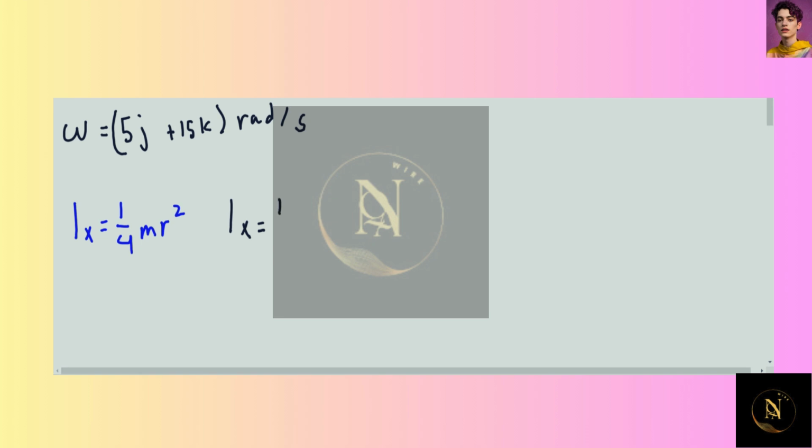And we know what the mass is, and we know what the radius is as given by the problem. So we plug in the mass, and then we plug in the radius. This radius is in meters. And we'll get a moment of inertia of 0.0225 kilogram meters squared.